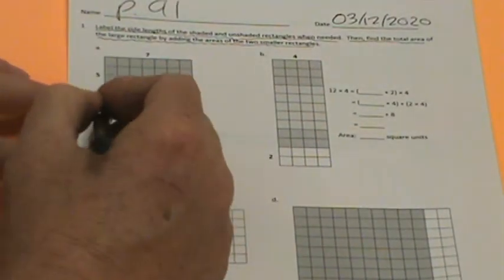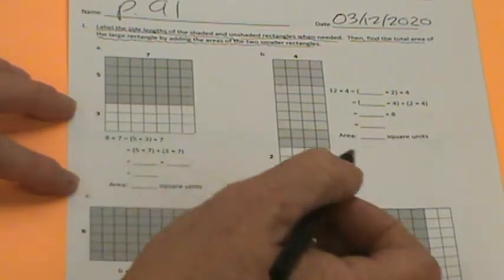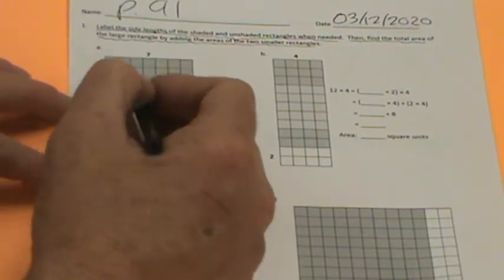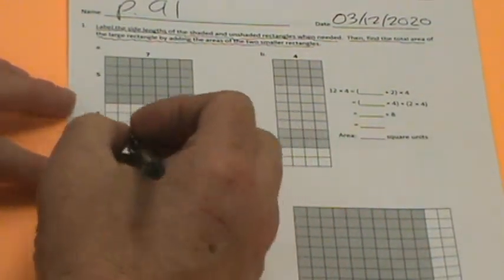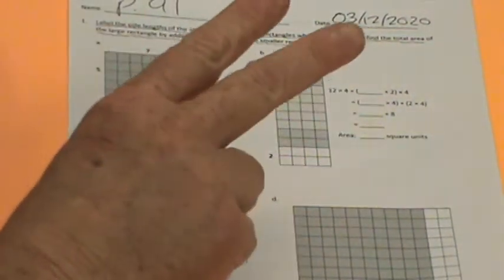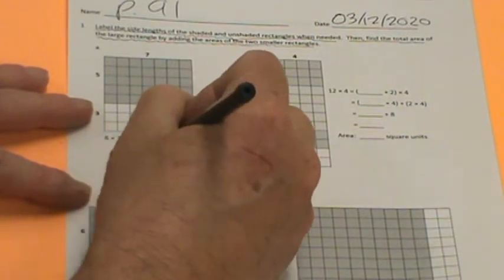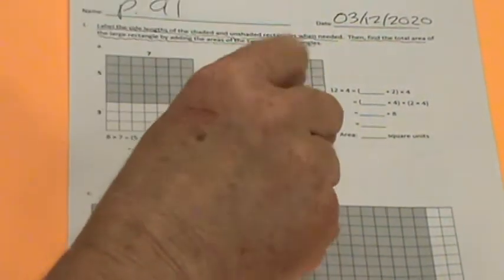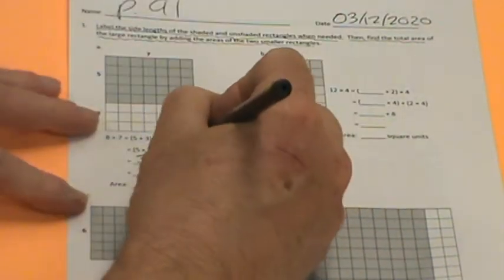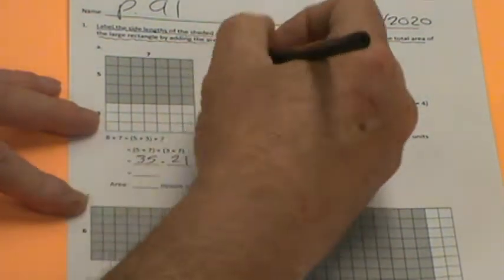So it's a total of 5 plus 3, which is 8. 8 times 7 equals 5 plus 3 times 7, or 5 times 7 plus 3 times 7. What is 5 times 7? 5, 10, 15, 20, 25, 30, 35. So it would equal 35 plus 3 times 7. 3, 6, 9, 12, 15, 18, 21. And then you could add up 35 and 21.